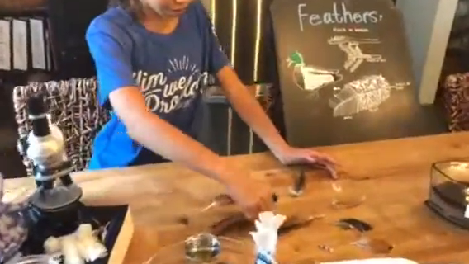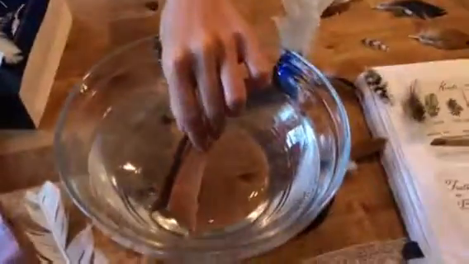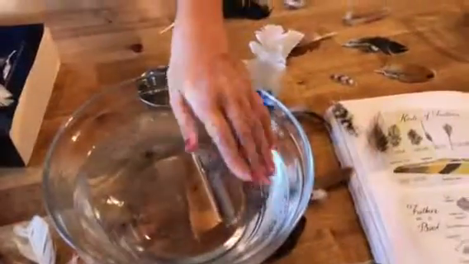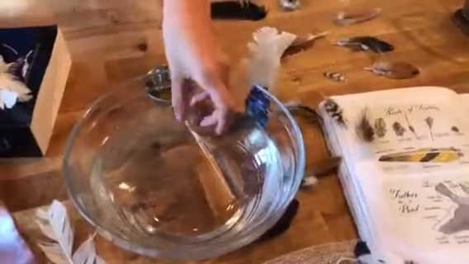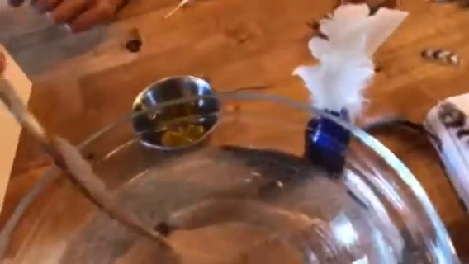I think we'll use this one. So first, what we're gonna do is just let it in. We see that it can float. Now let's see what happens if we sort of dunk it. Hey, the water droplets are just running right off. If you hold it, it's dry.